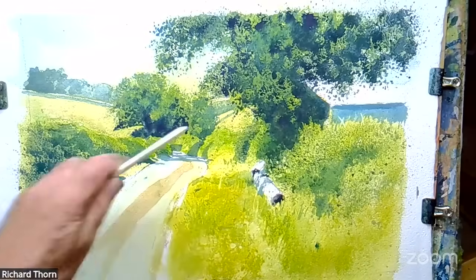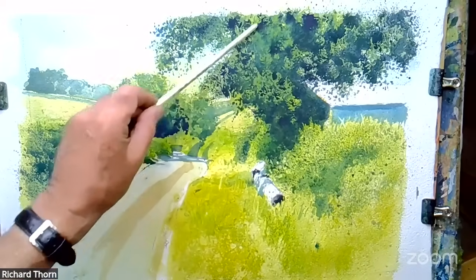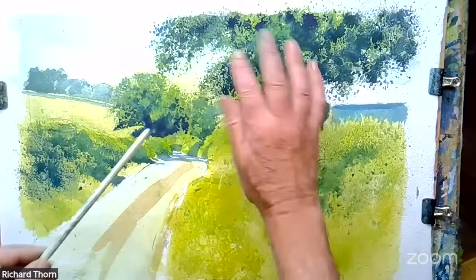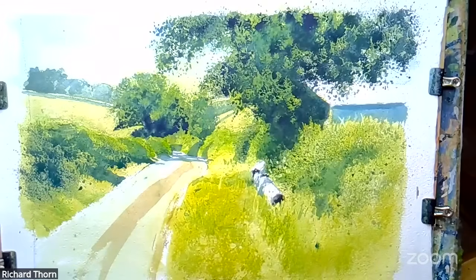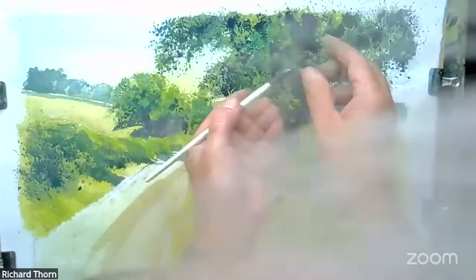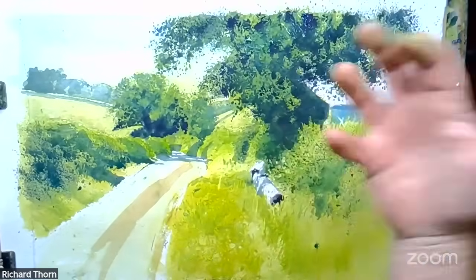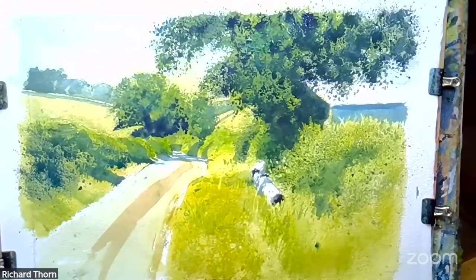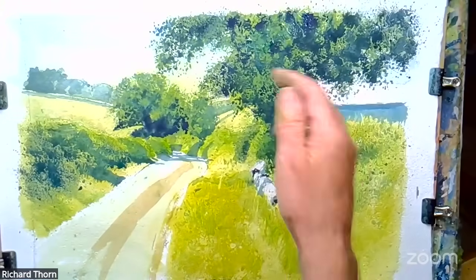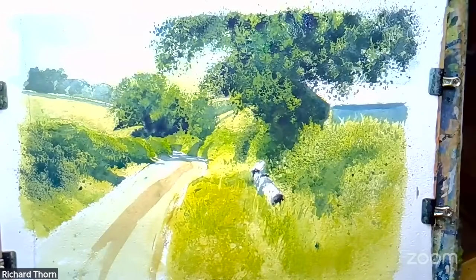Now this passage in the tree here, I'm not quite happy about it. It looks a bit too wet. It's not really solid. It's got a sort of softness to it. So I'm going to blob in some paint on that just to bring back the underlying colour and to create some harder, definite shapes. I'll just give that a second.